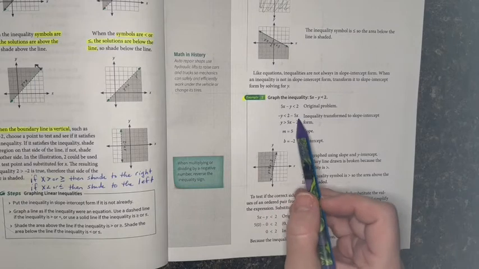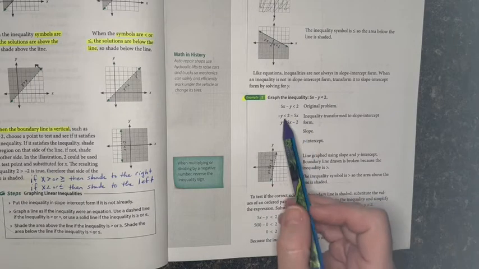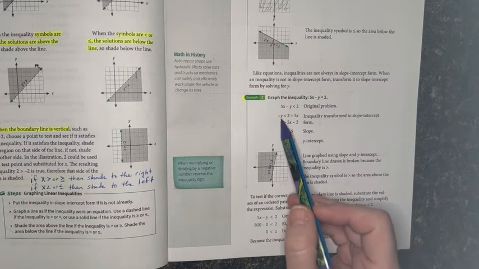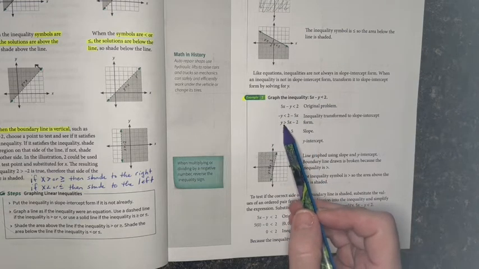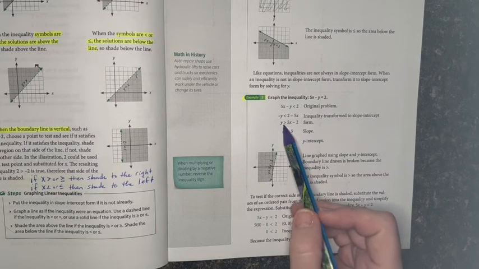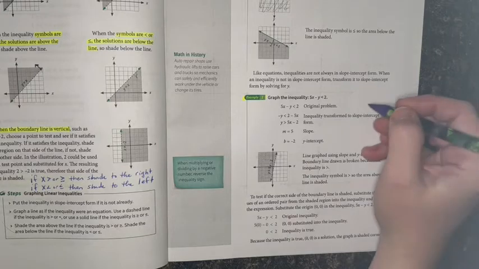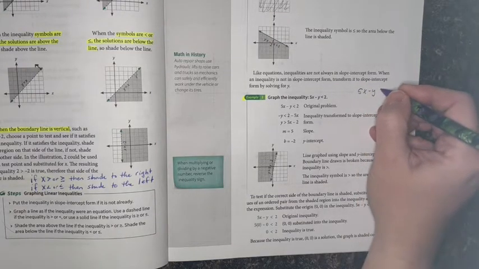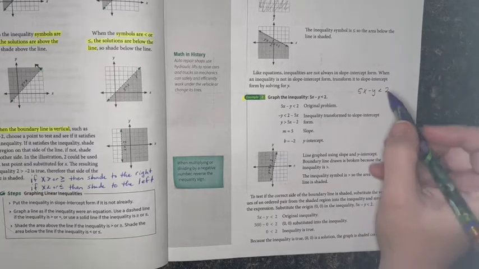They subtracted 5x from both sides, but we can't have a negative y, so they divided everything by a -1. And when they did that, remember, when you divide or multiply by a negative, when we're talking about inequalities, it flips the sign.